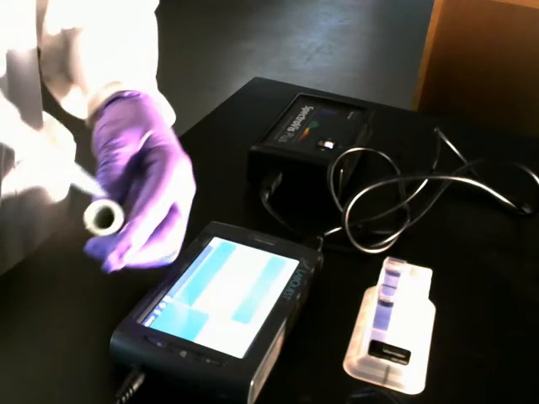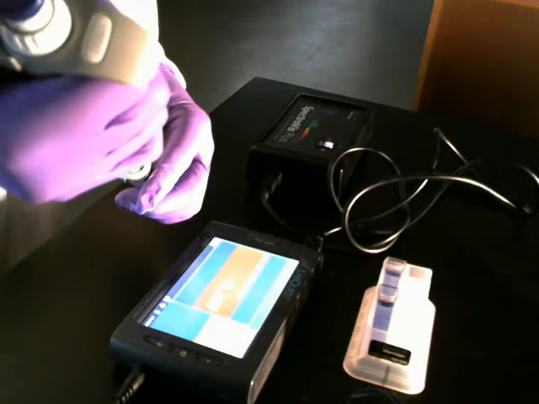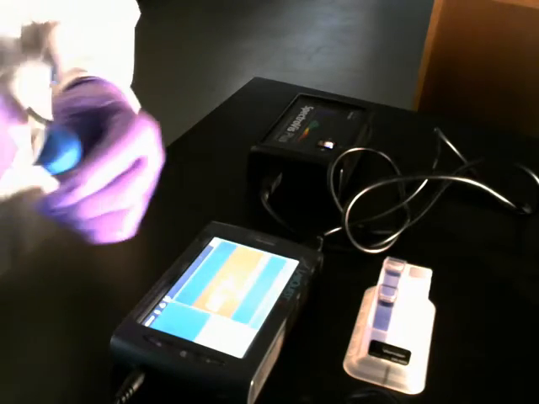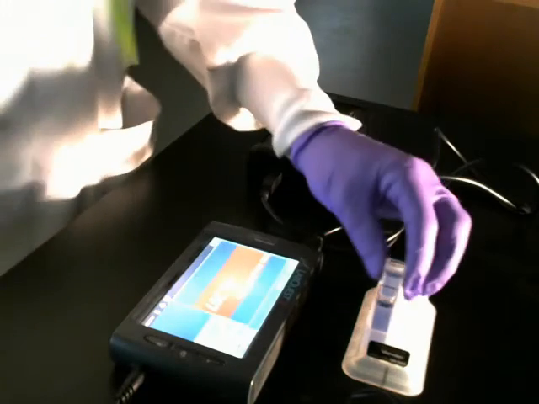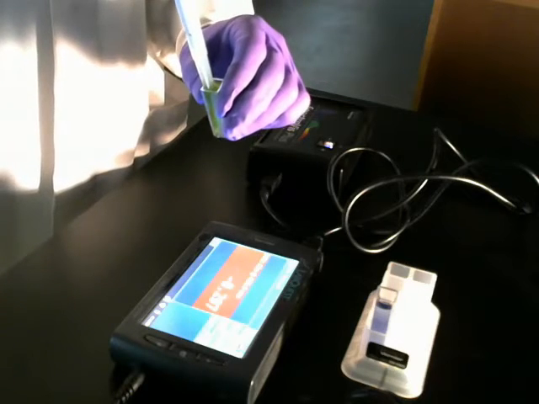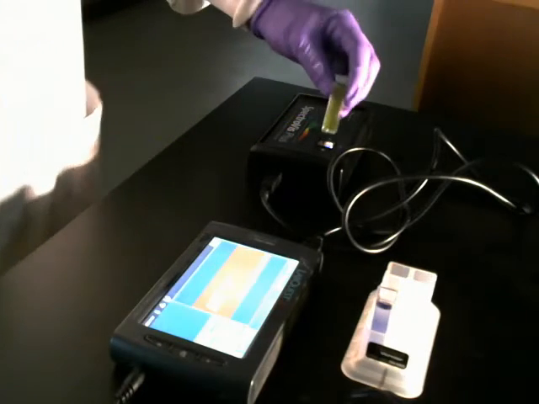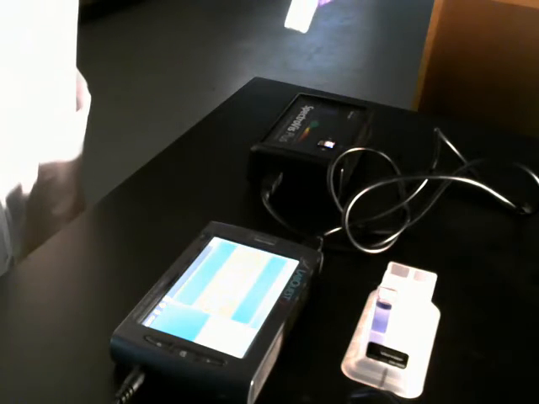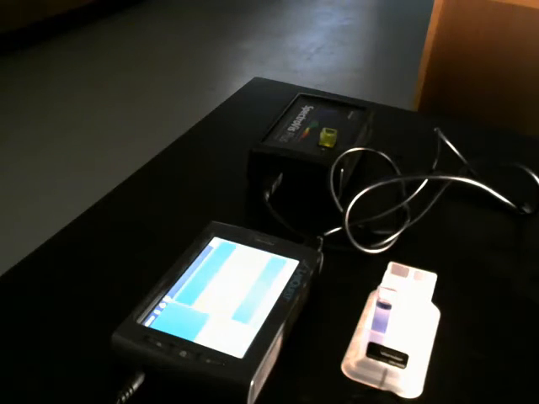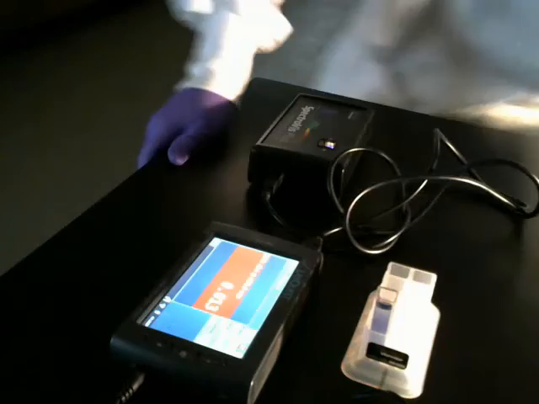Add chloroplast to my 60 centimeter. Take a reading. Set it out in place.